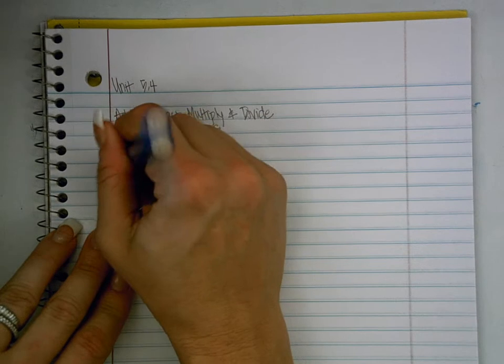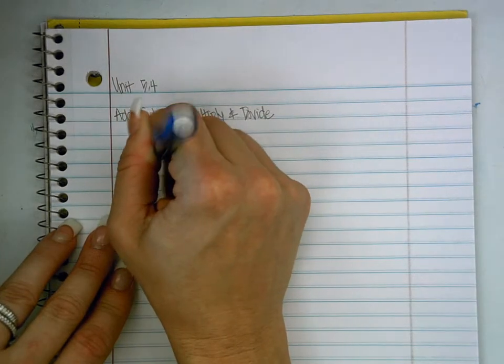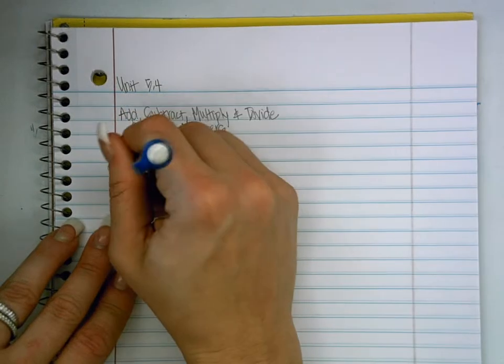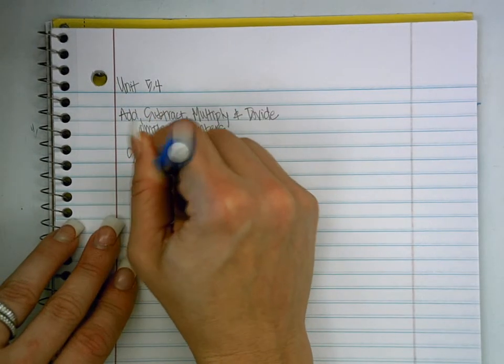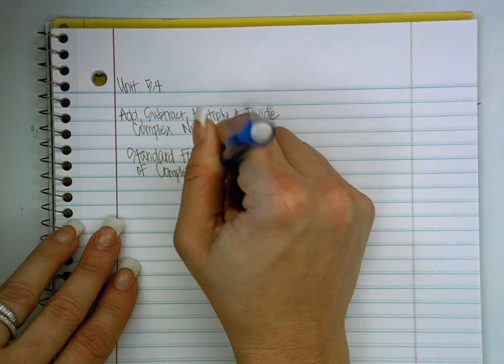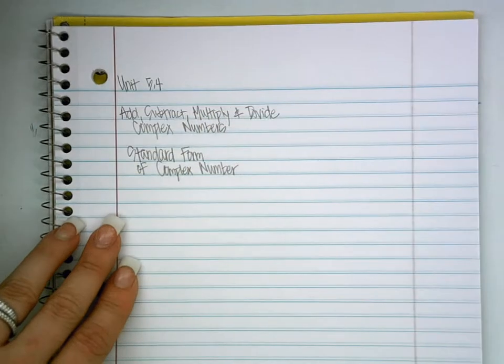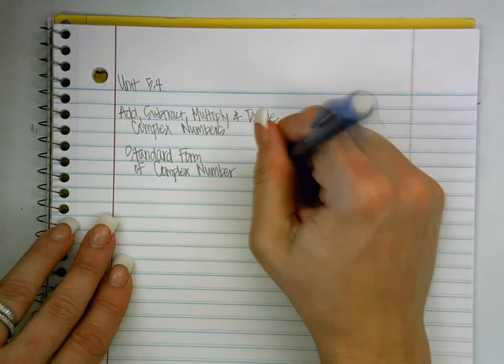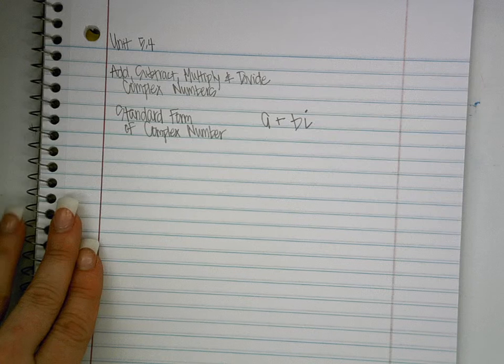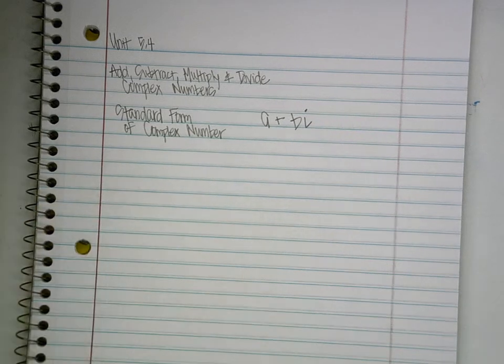So you need to know the standard form of a complex number and how your answers need to be written. The standard form of a complex number is A plus BI. You guys see that okay? You good?